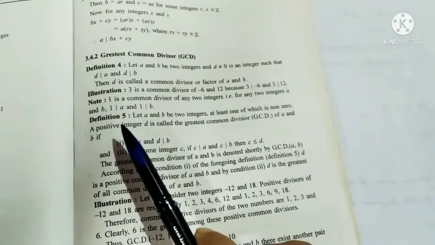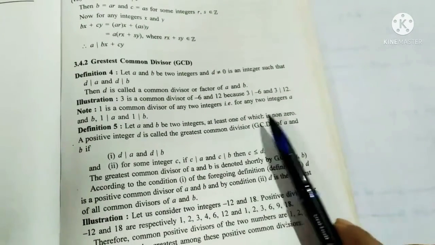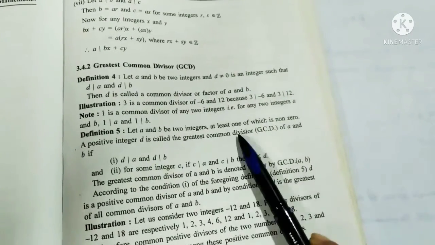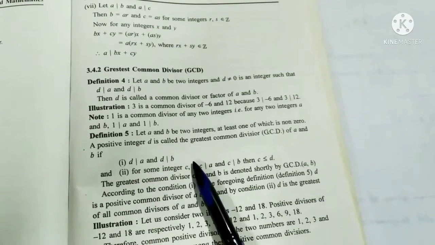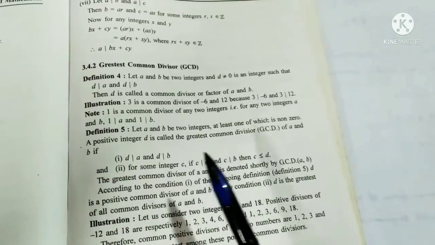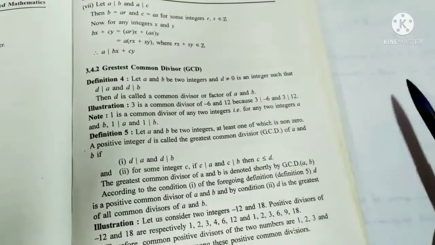Definition 5, one more time I am reading it. Let A, B be two integers, at least one of which is non-zero. A positive integer D is called the greatest common divisor of A and B if D divides A and D divides B, and if any other integer C divides A and C divides B, then C is less than or equal to D.